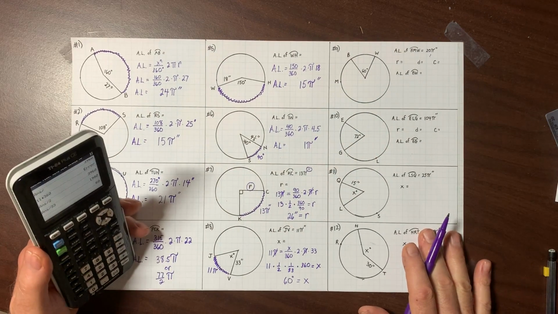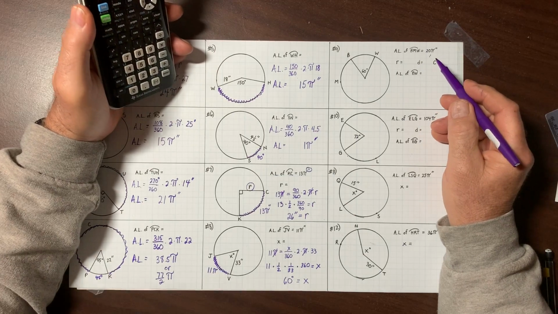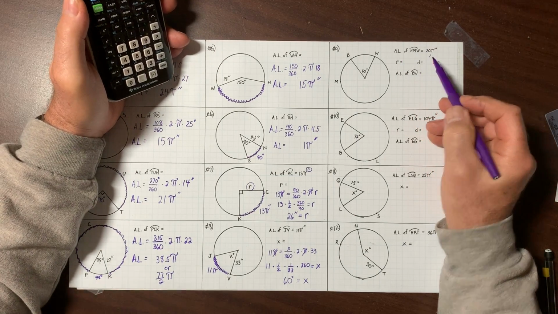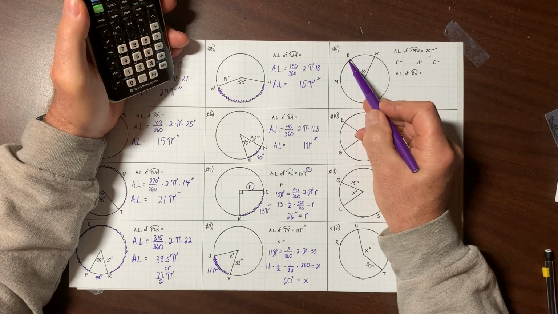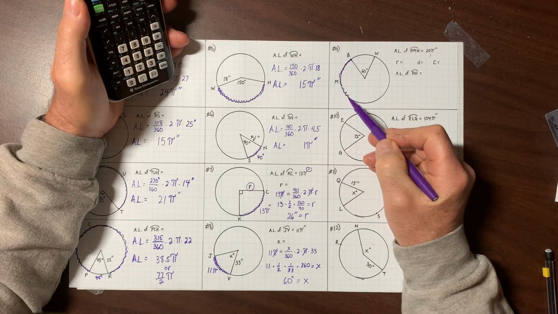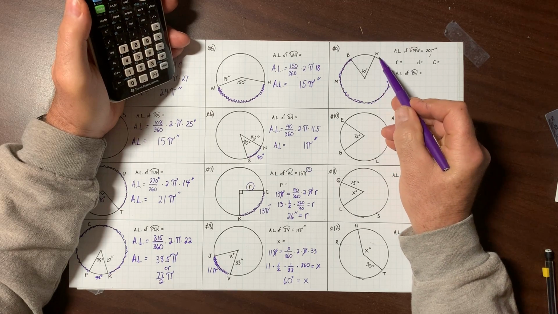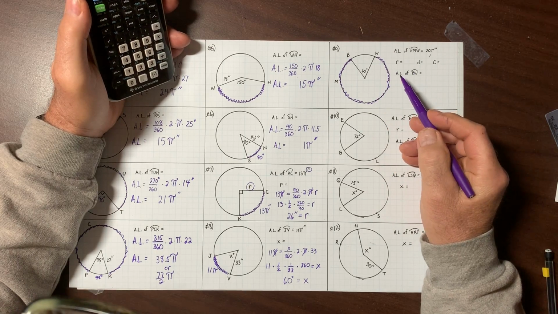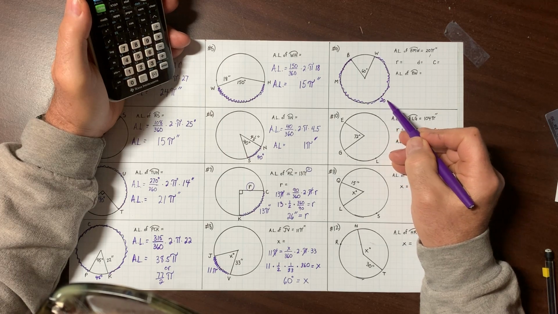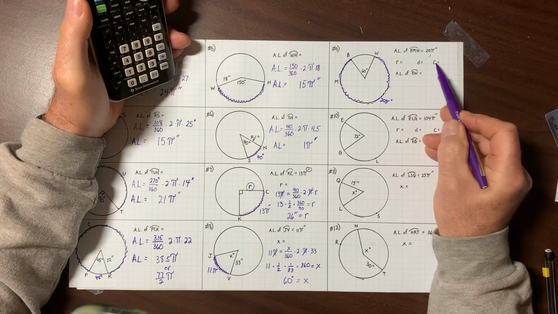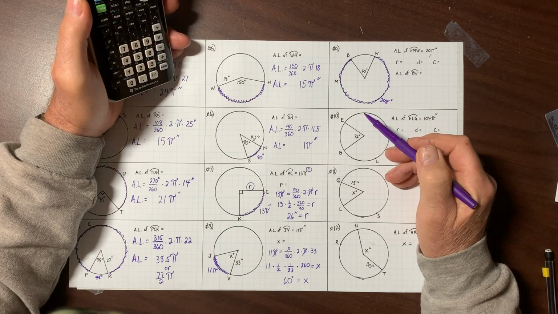Okay, onward we go. Up here, problem number 9. What do we know? We know that the arc length of BMW is 20 pi. So from B all the way around to W is 20 pi inches. And then we have to find 1, 2, 3, 4 values we're being asked to find. Now let's think about this for a second.